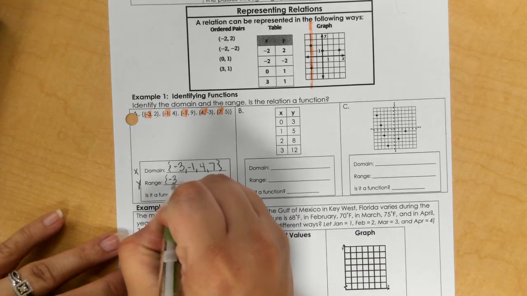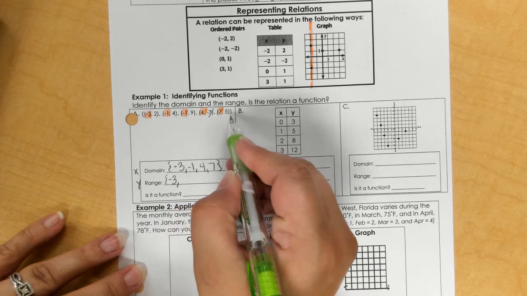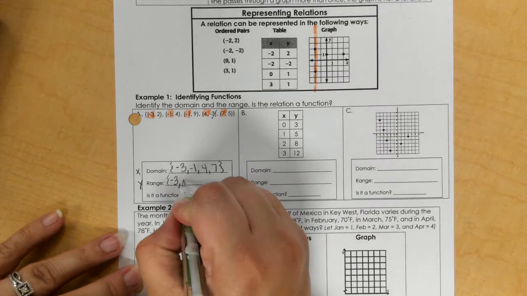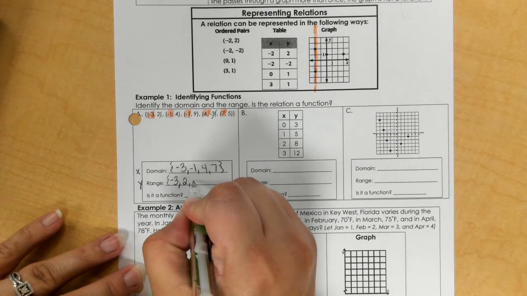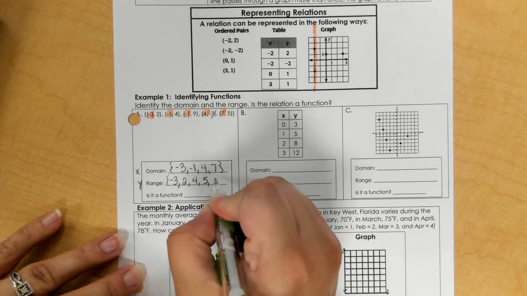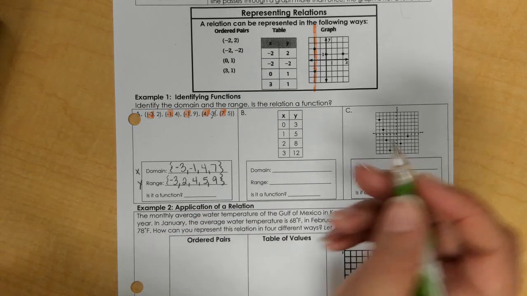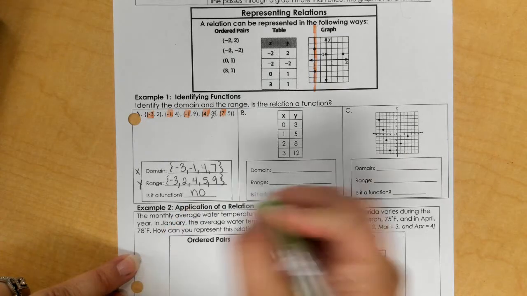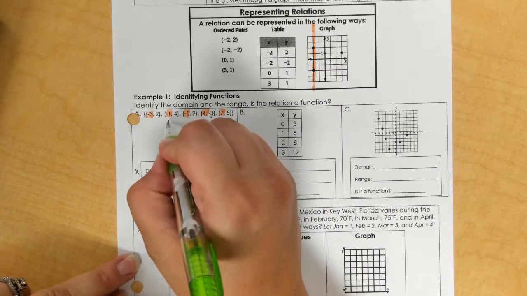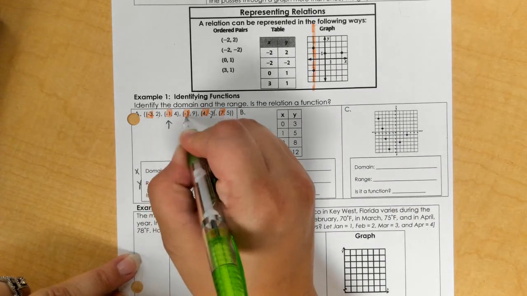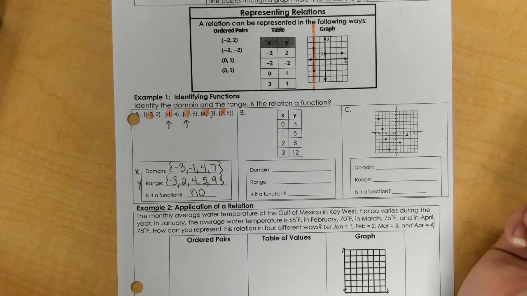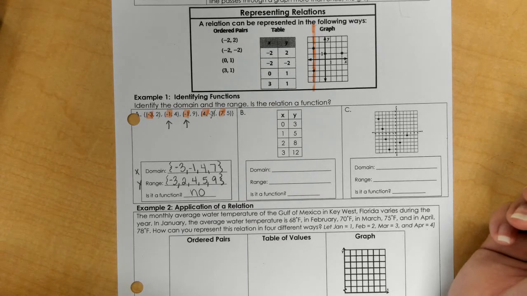So -3, 2, 4, 5, and 9. And it asks, is it a function? And the answer is no, it is not a function. And the reason it's no is because the -1 in the x value repeated. And if it repeats in the x, it is not a function.